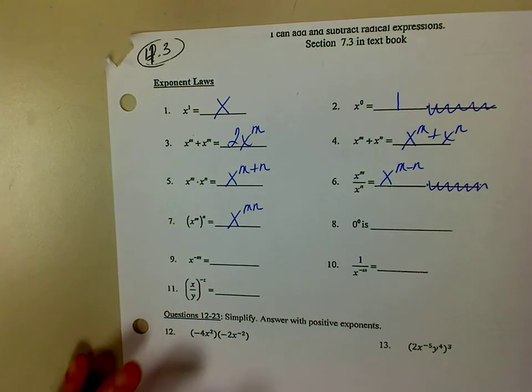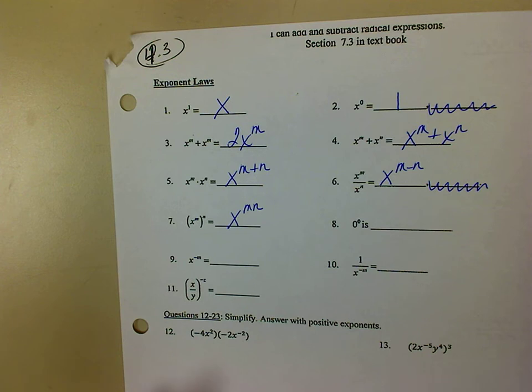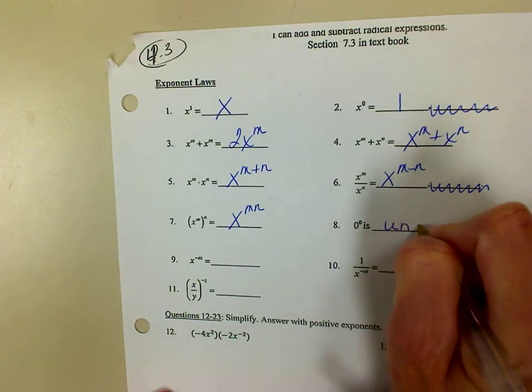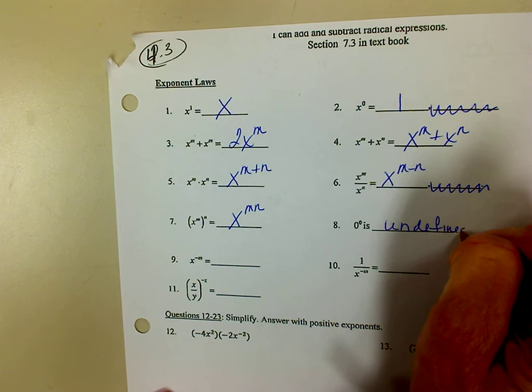All right, number 8, if you were to put 0 to the 0 power in your calculator, it's either going to say error or something to that effect. So 0 to the 0 solution is undefined. There's actually no solution to that.